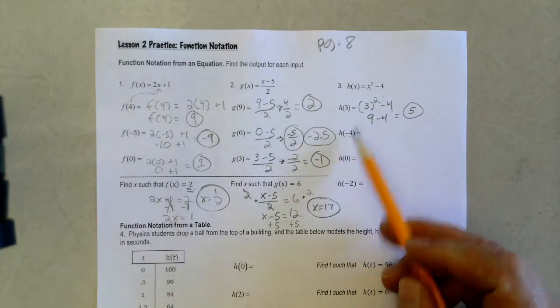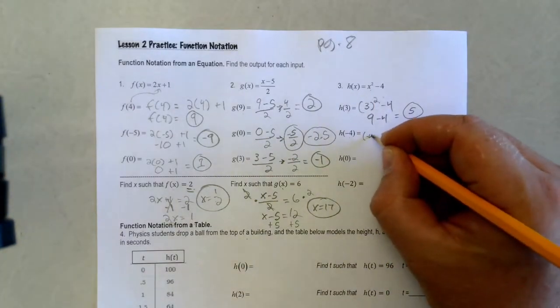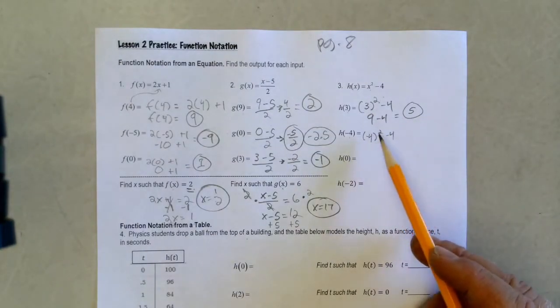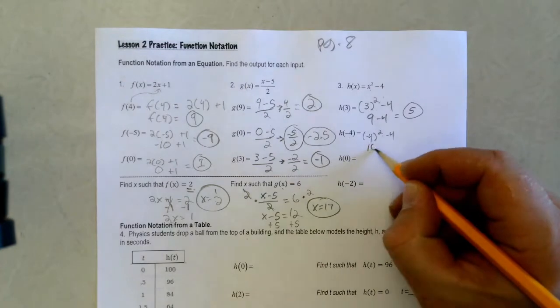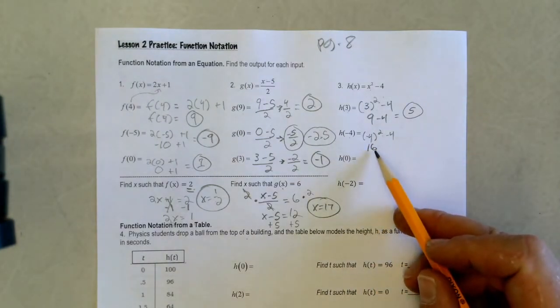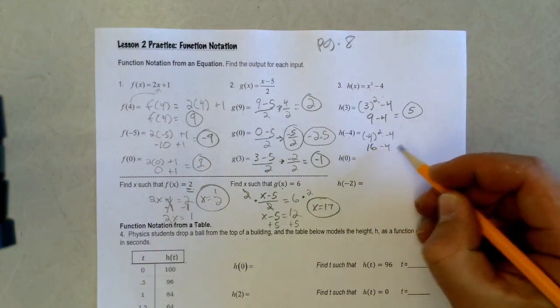Okay, negative 4 into my x now. So I have negative 4 squared minus 4. It's not negative 4 times 2. It's negative 4 times negative 4, which is positive 16. Remember, if we square anything, it's always a positive number because 2 negatives make a positive. 16 minus 4 is 12.